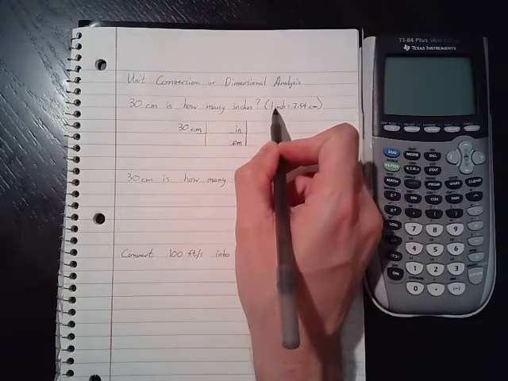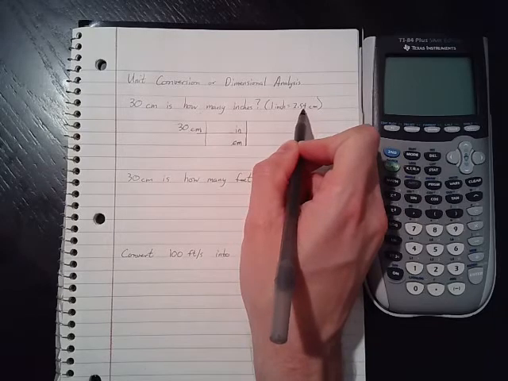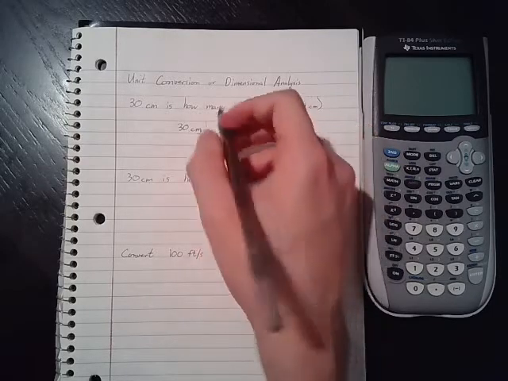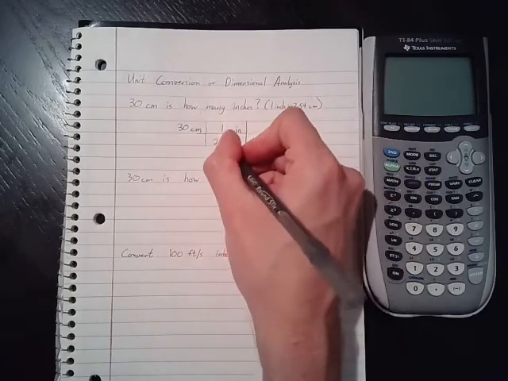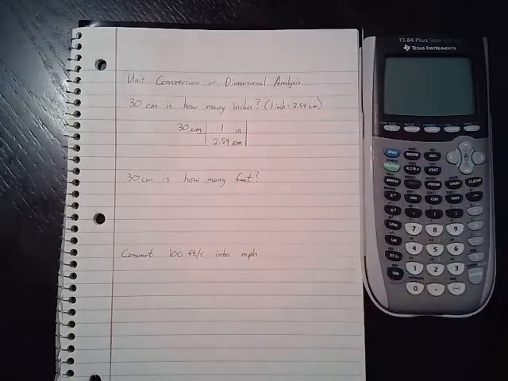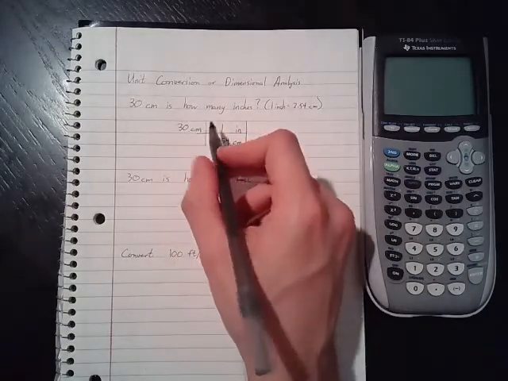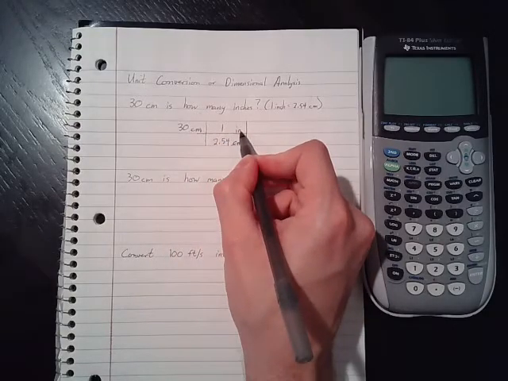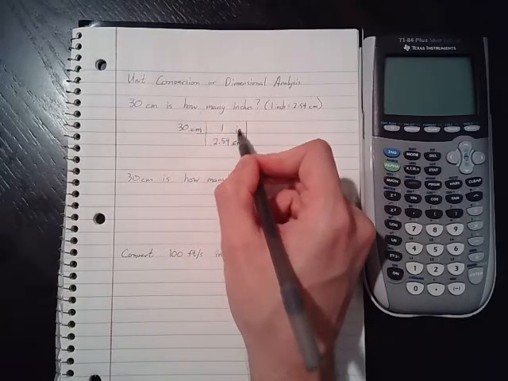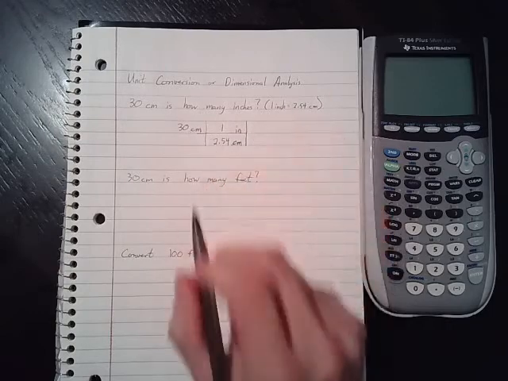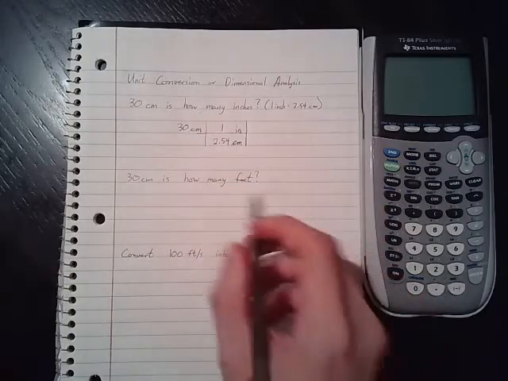So now I use the conversion. 1 inch is 2.54 centimeters. So I put it in just like I read it. 1 inch is 2.54 centimeters. And it's all set up. I know that my answer is going to be in inches because that's the only unit left that hasn't been canceled out. So I just need to know, what do I multiply, what do I divide?